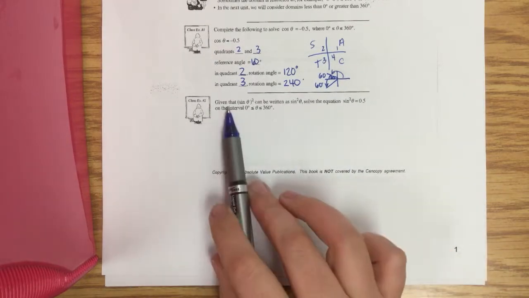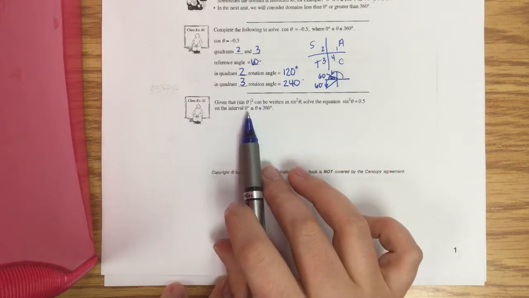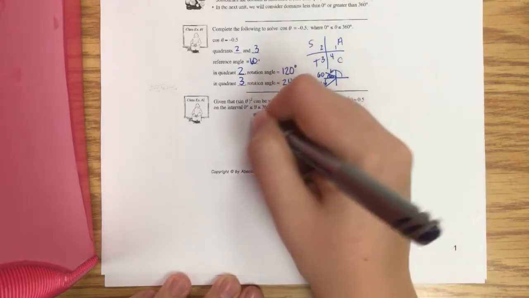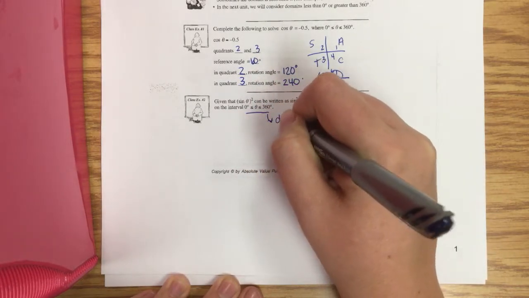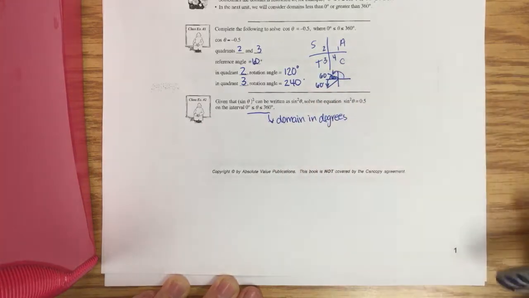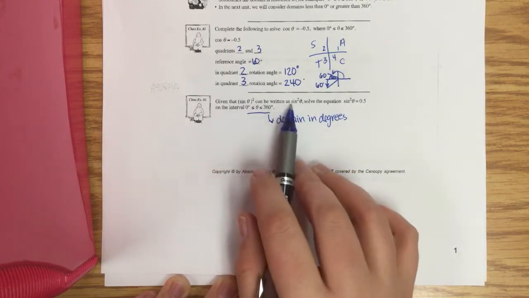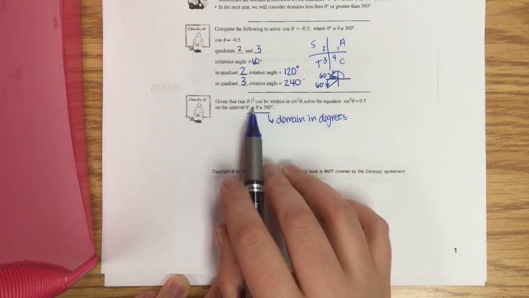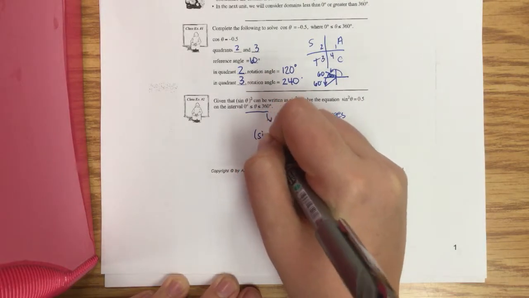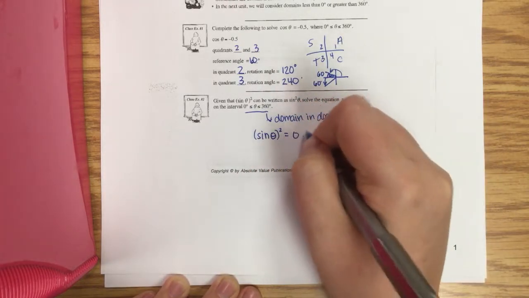Class example number 2. Given that sine theta all squared could be written as sine squared theta, solve the equation sine squared theta equals 0.5 on the interval between 0 degrees and 360 degrees. So I look at my domain. The domain is in degrees, so I need to state my solution in degrees. I'm going to stick in degree mode on my calculator. They told me that sine squared theta could be written as sine theta squared, so that's the first thing I'm going to do: sine theta squared equals 0.5.